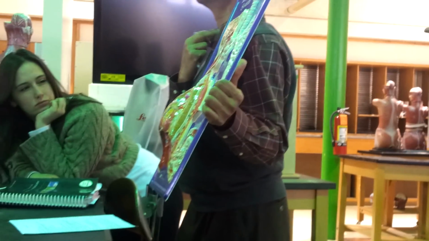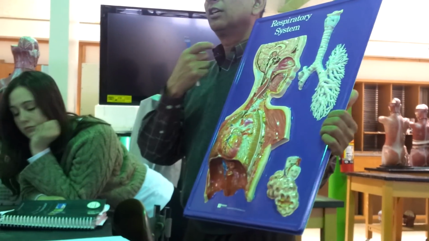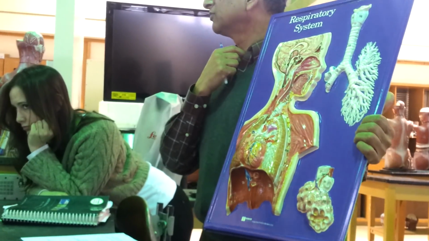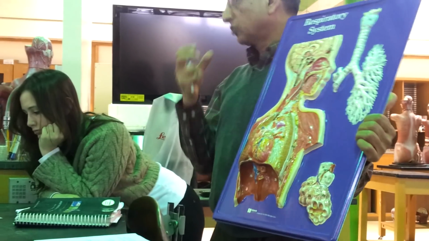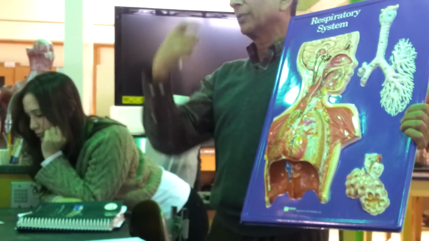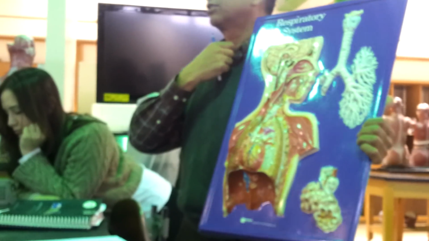And you know trachea is supported by cartilage. And these cartilaginous rings are incomplete on the back side. What for? To allow esophagus to expand during swallowing. So the back side, these rings are incomplete. The back.